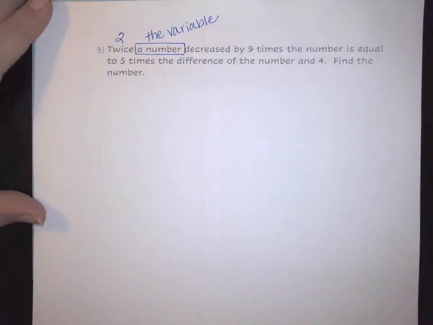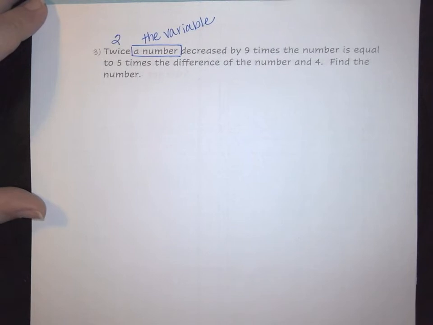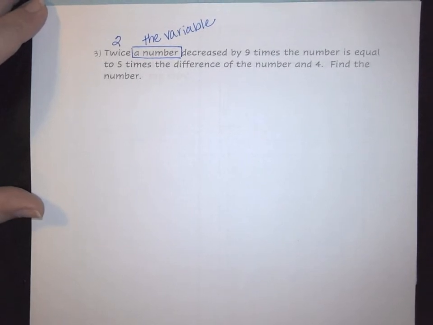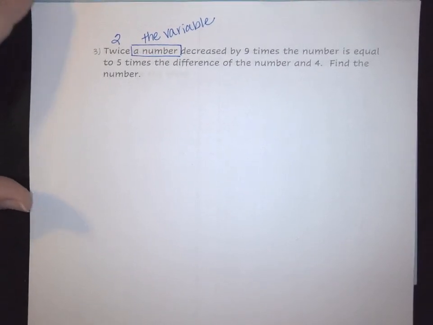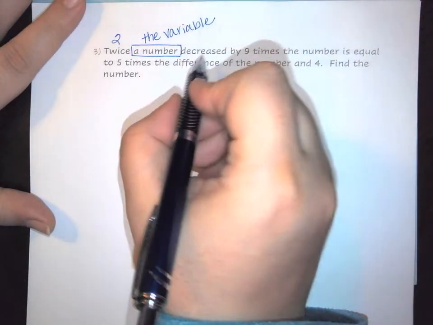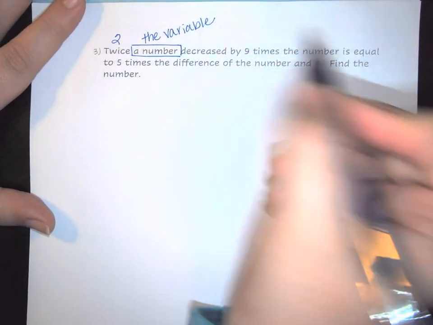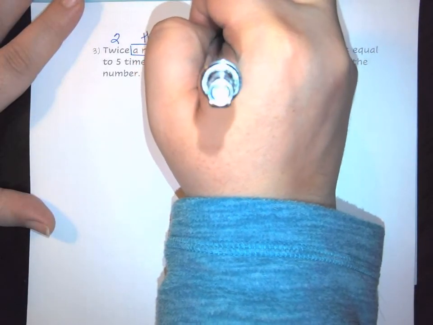I do caution, sometimes you will be told in your problem what variable to use, so you need to be very careful. If it doesn't specify, well, you got 26 letters in the alphabet to choose from, be creative. Decreased by is going to be subtraction.